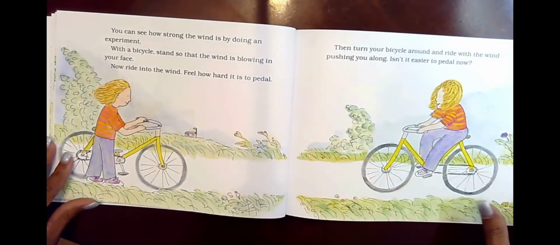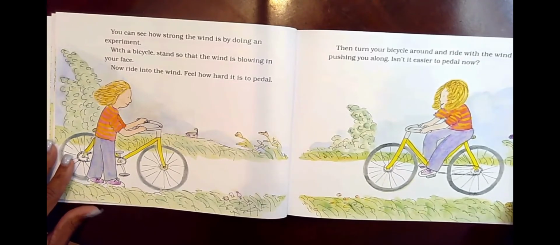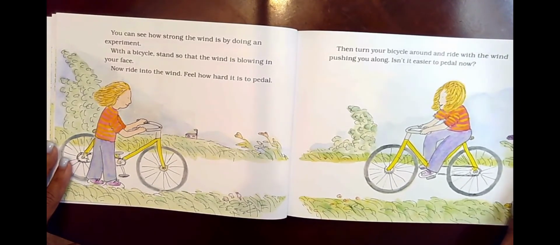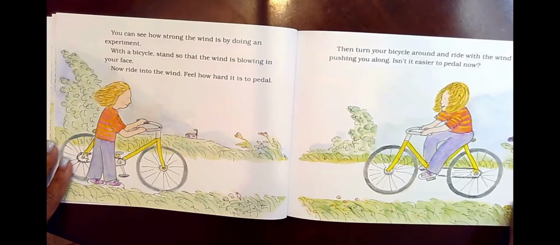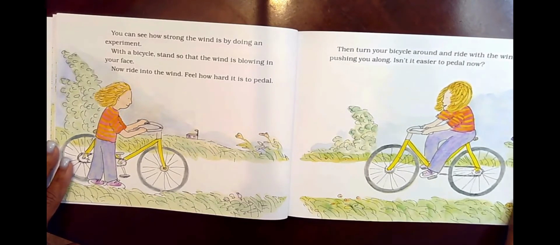You can see how strong the wind is by doing an experiment. With a bicycle, stand so that the wind is blowing in your face. Now, ride into the wind. Feel how hard it is to pedal. Then, turn your bicycle around and ride with the wind pushing you along. Isn't it easier to pedal now?